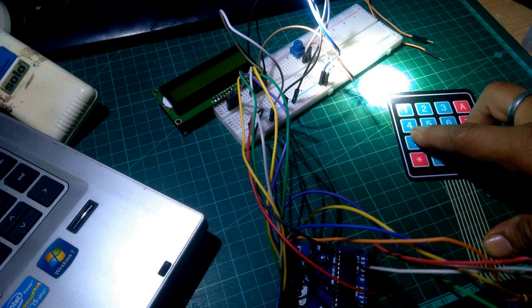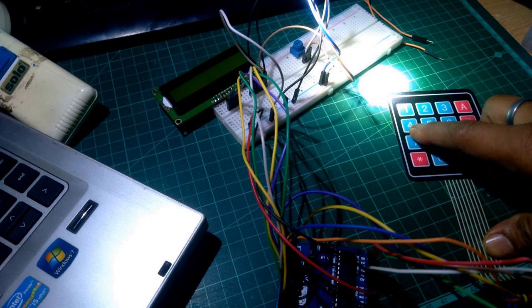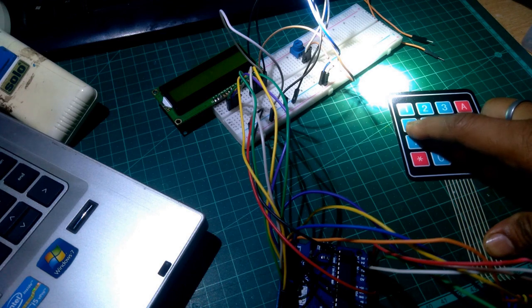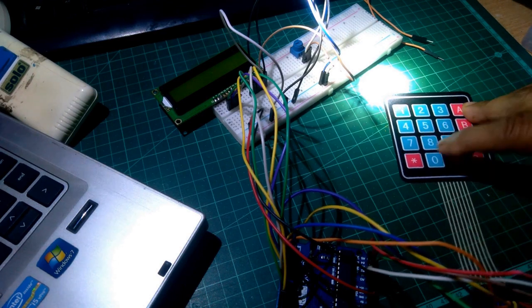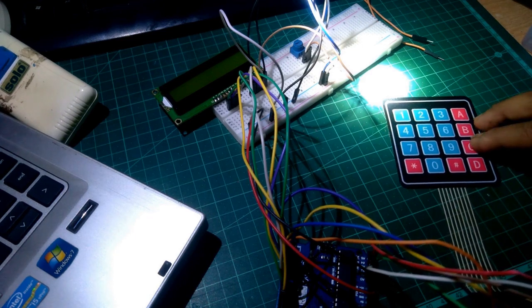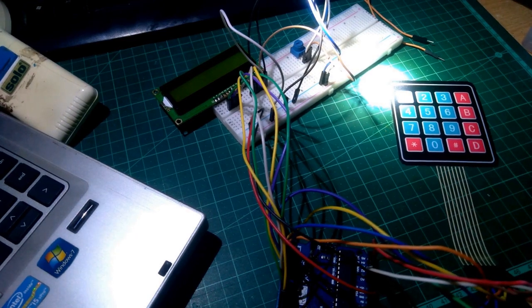The second row, first column, is 1 0, that is number 4, and so on. All the numbers are placed in this way.